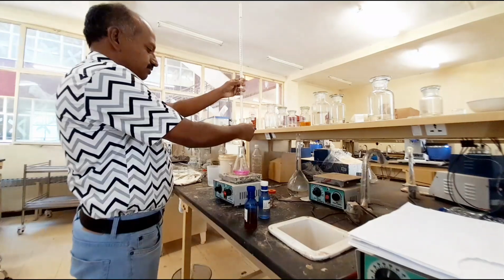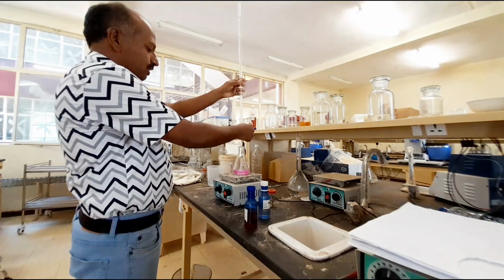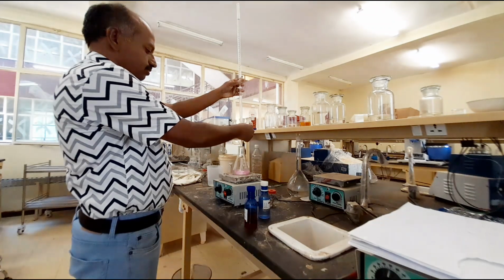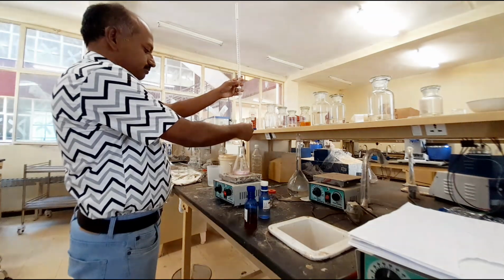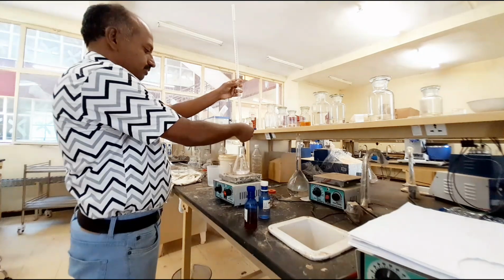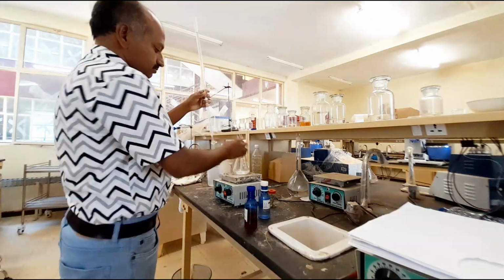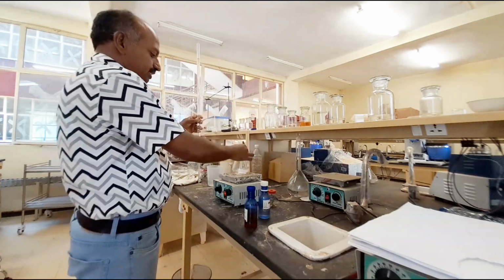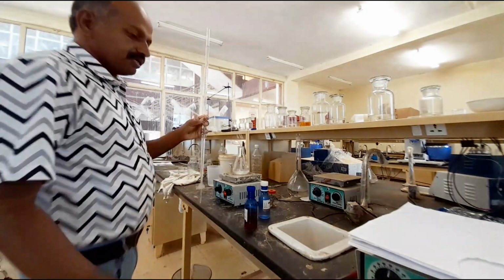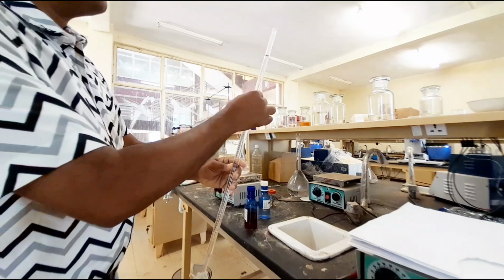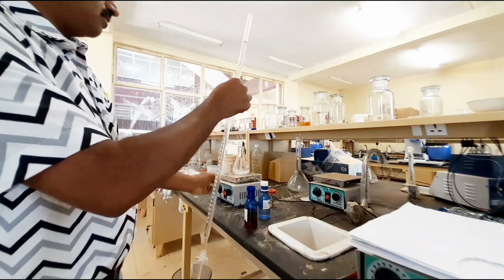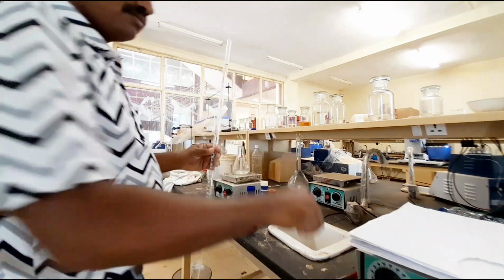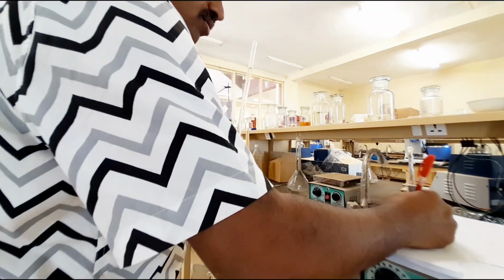Let us see the color change. Pink color converts into colorless. Yes, we can see. Now it is completely color changed. See, the color becomes colorless. This is the first phase, the reaction is completed. The value is 1.8.